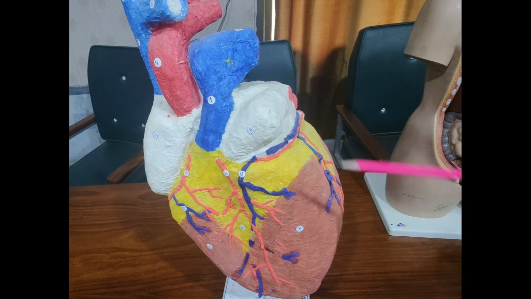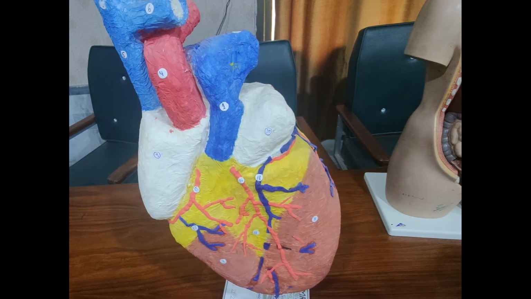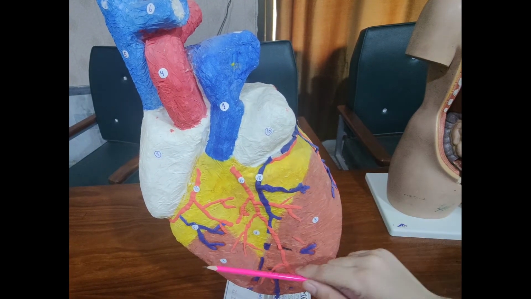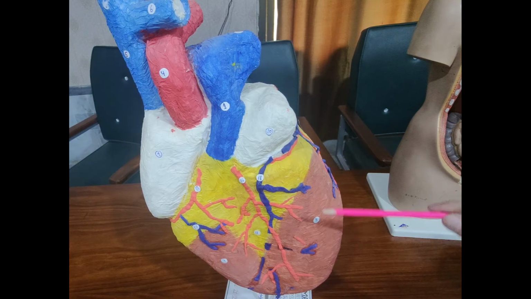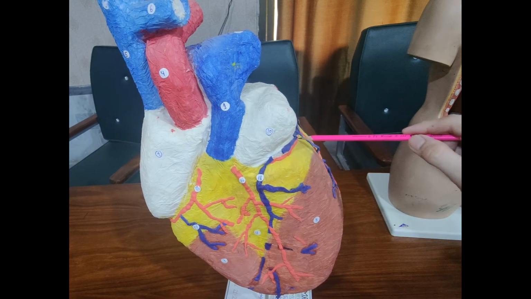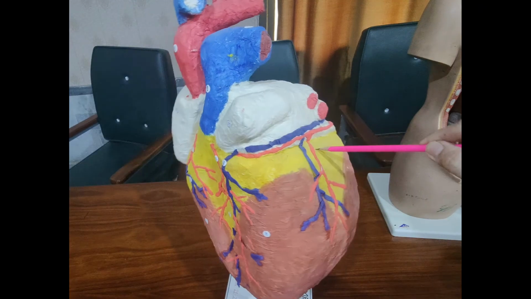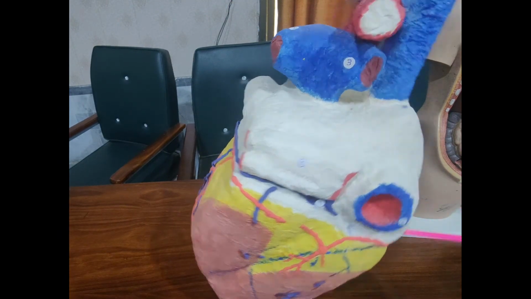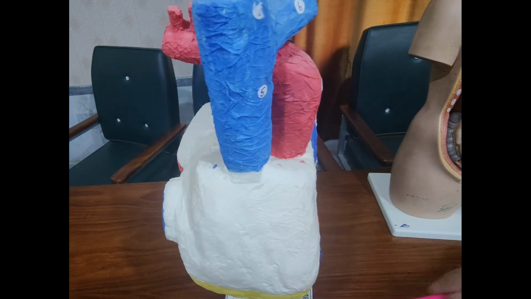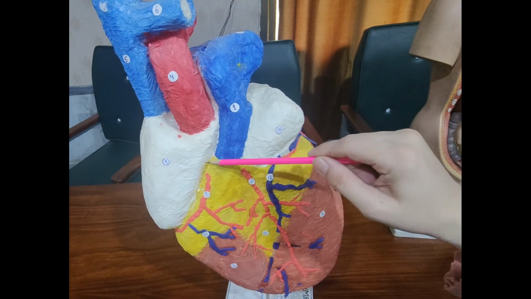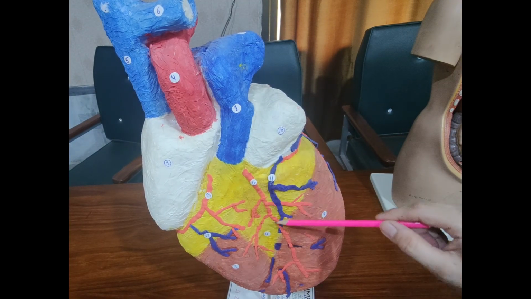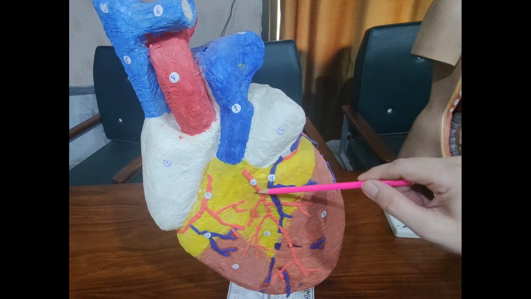So dear student, this is another very beautiful model of the heart. This is made by our very talented students, and in this model you can see the right atrium, the left atrium, the right ventricle, the left ventricle, and the atrioventricular sulcus which is present over here. You can appreciate it is present all around the heart, and on the anterior aspect as well you can see it is hidden by the pulmonary trunk and the arch of the aorta. This is the interatrial septum.